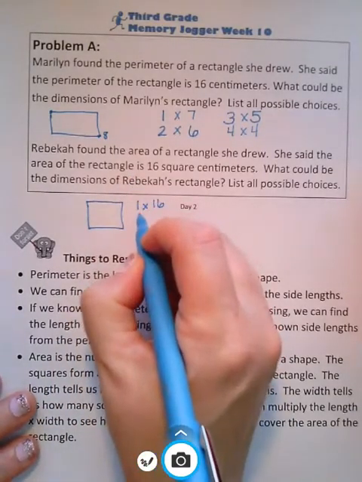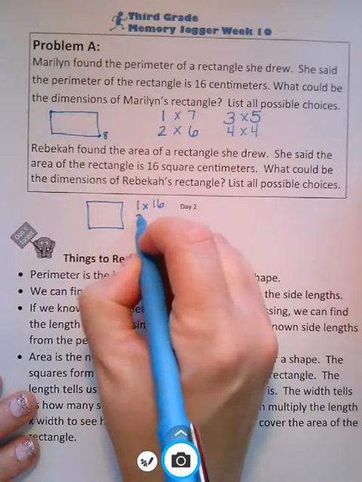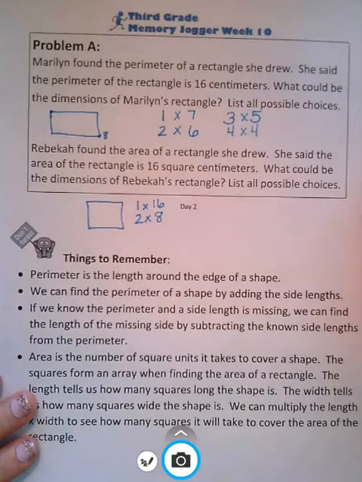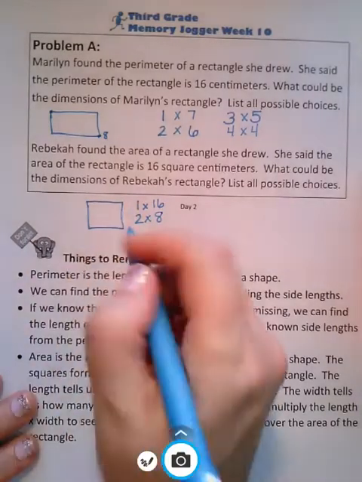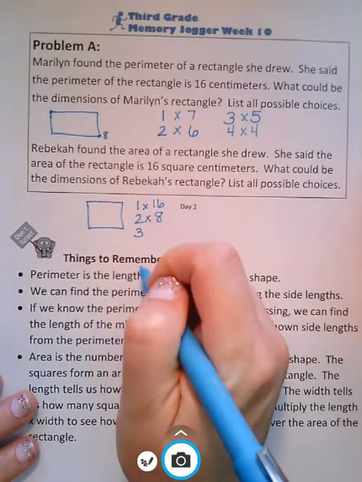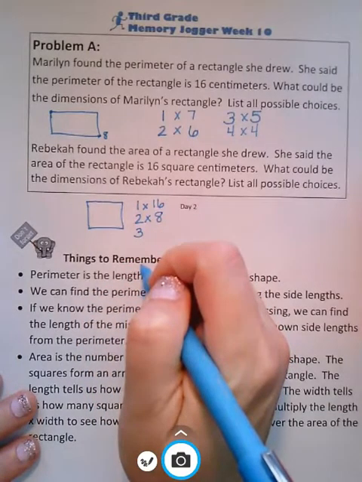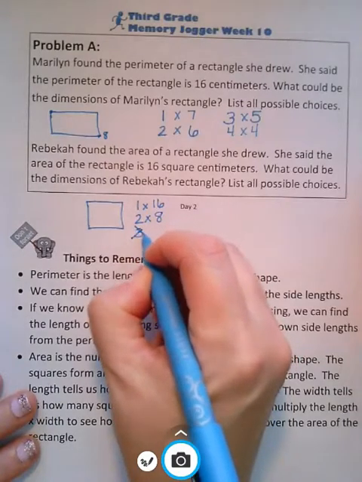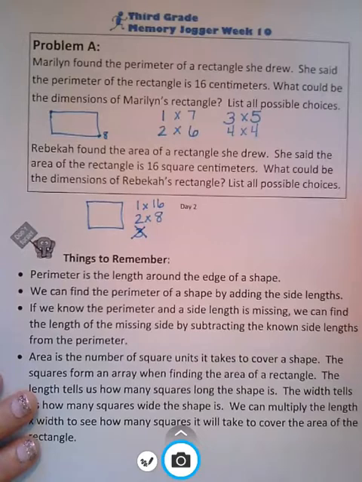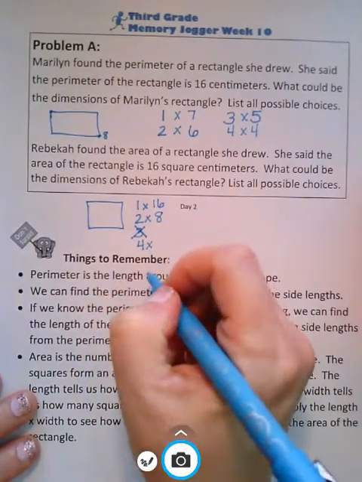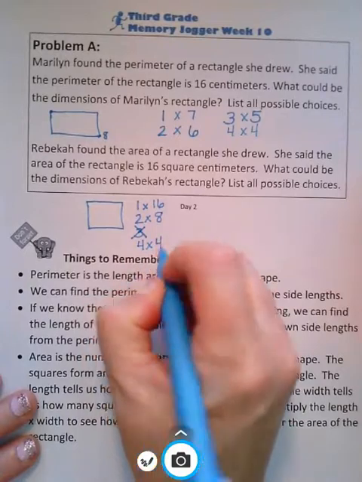What if the side was 2? 2 times 8 would be 16. So that would be a rectangle that was 2 by 8. What if the next side was 3? 3 times what is 16? Oh, there's nothing that I would multiply 3 by to get 16, so I can't have a rectangle with the area of 16 if one dimension is 3. So let's go to the next one. What if a side was 4? 4 times what is 16? 4 times 4 is 16.